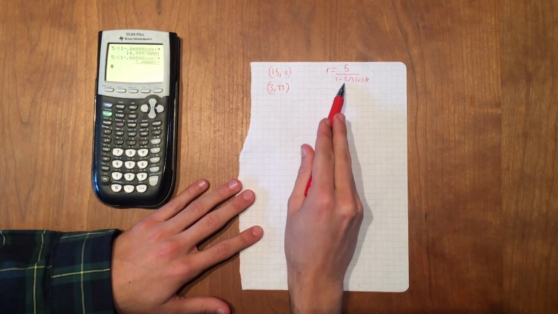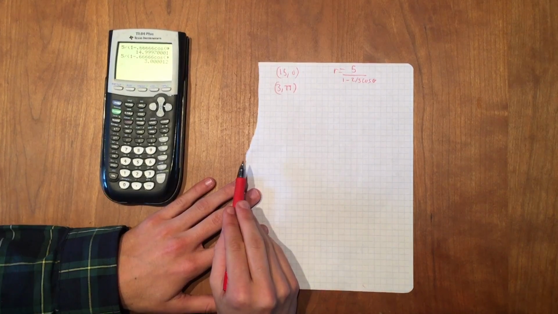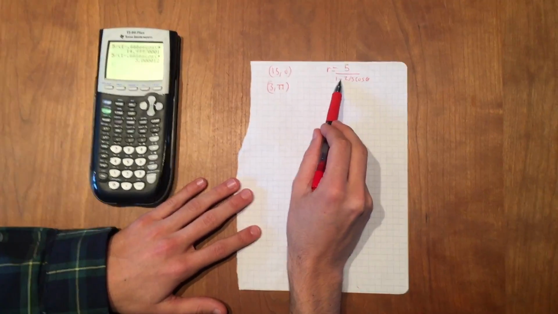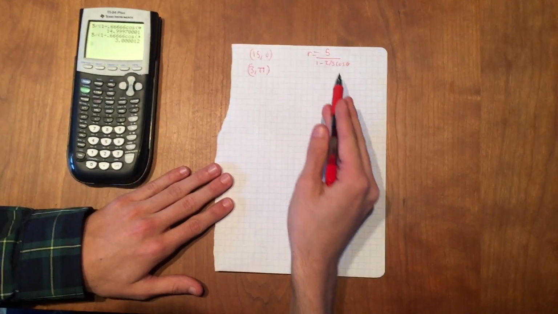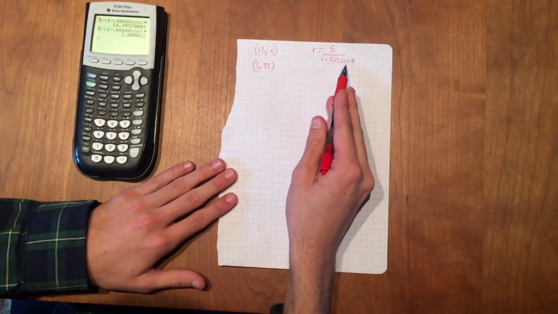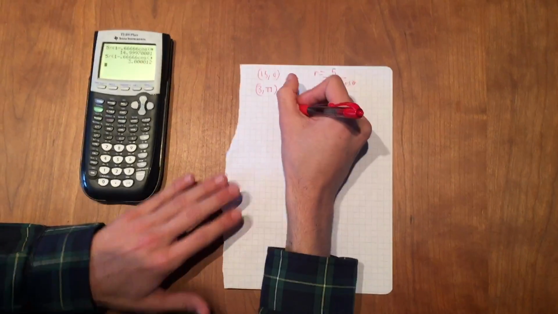I now have my simplified equation and 2 points on the graph. Knowing that this is a minus sign, my ellipse will go to the right. And because it is a cosine, it will hug the x-axis. I can now sketch my graph.